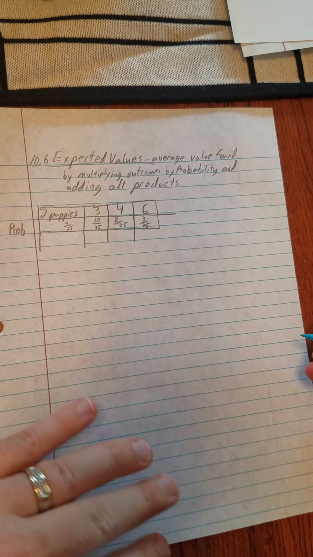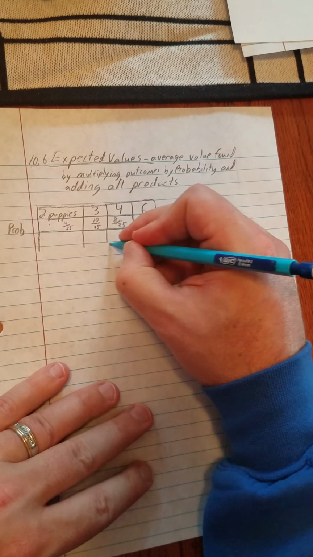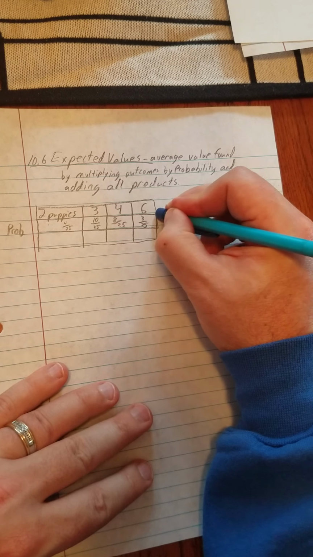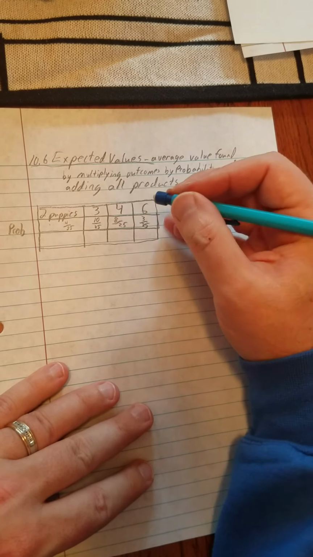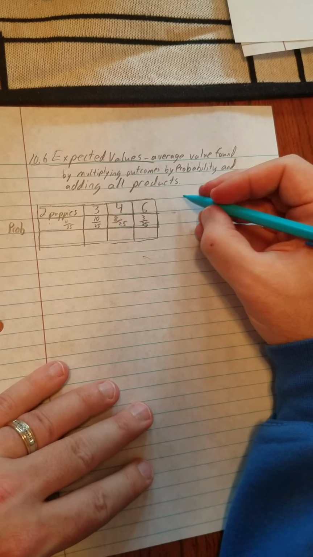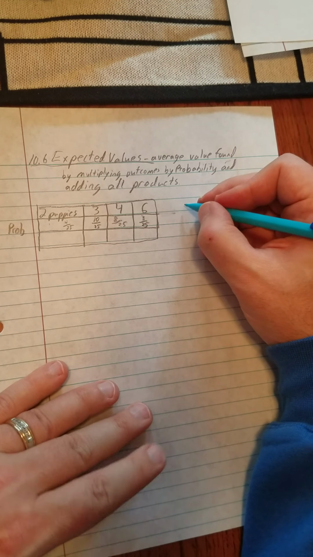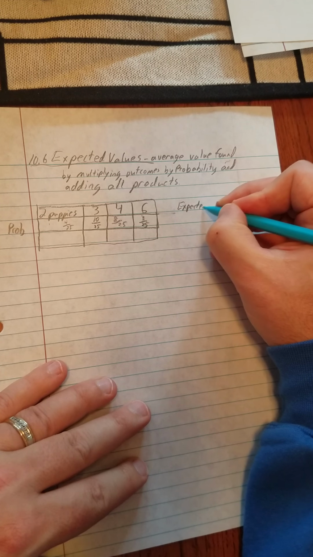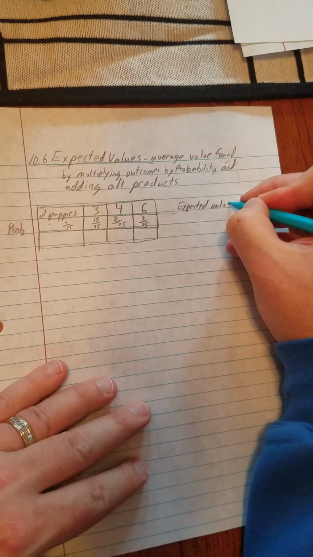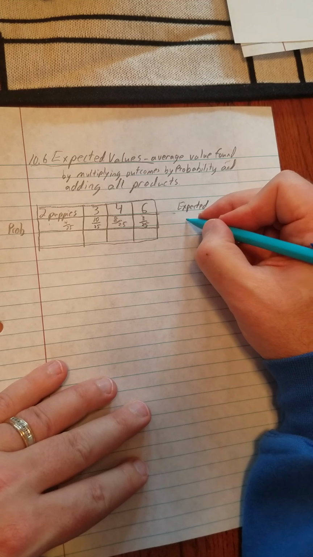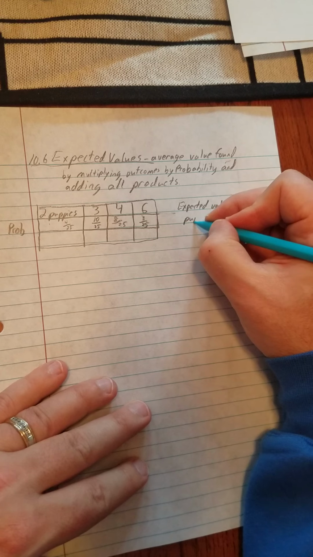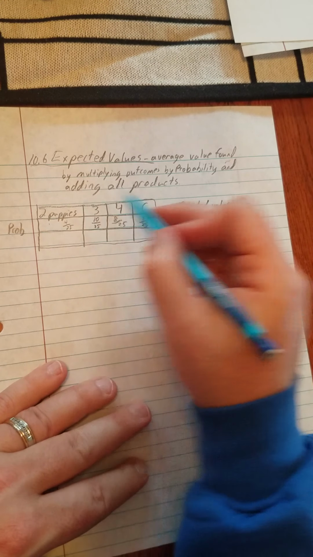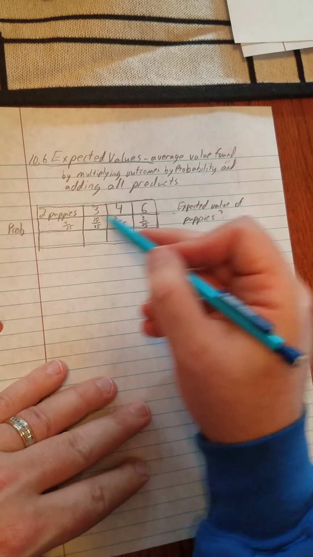Now we want to find the expected value. So I did this experiment with 25 mama dogs. I want to know what is the expected value of how many puppies a dog will have. So the question is expected value of puppies. Some could have 2, some could have 6. I want to find the average.